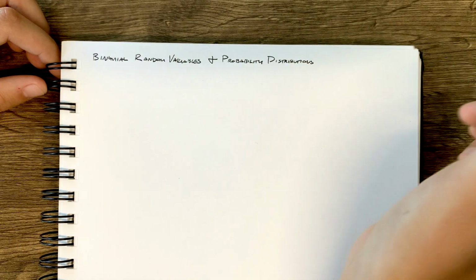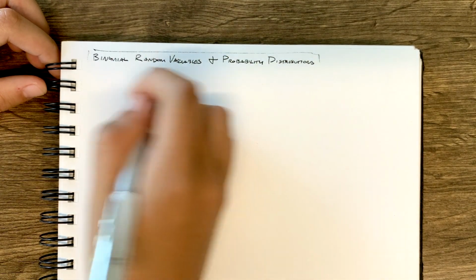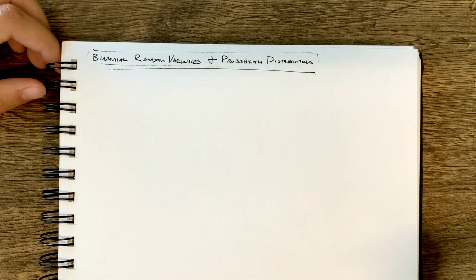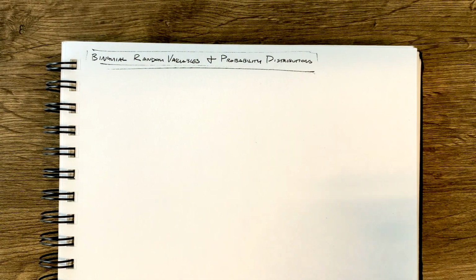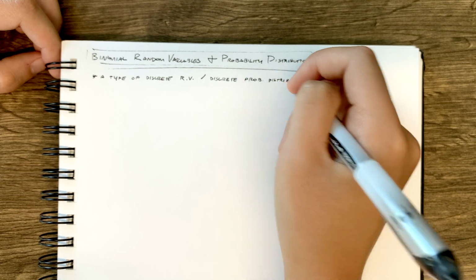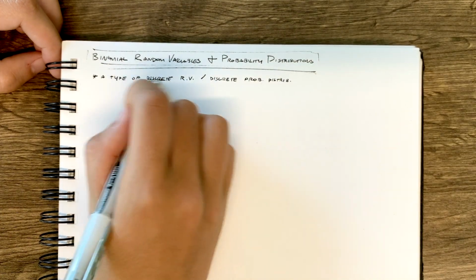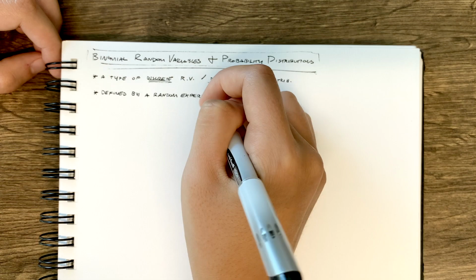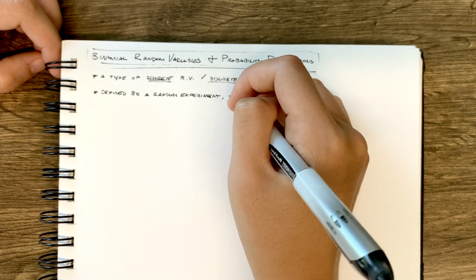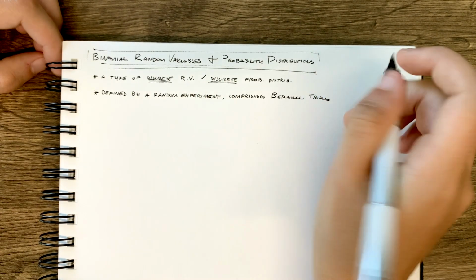So let's get started. Today we're going to talk all about binomial random variables and their probability distribution. Let's note that this is a type of discrete random variable and a type of discrete probability distribution. Binomial random variables are defined by a random experiment which comprises Bernoulli trials.